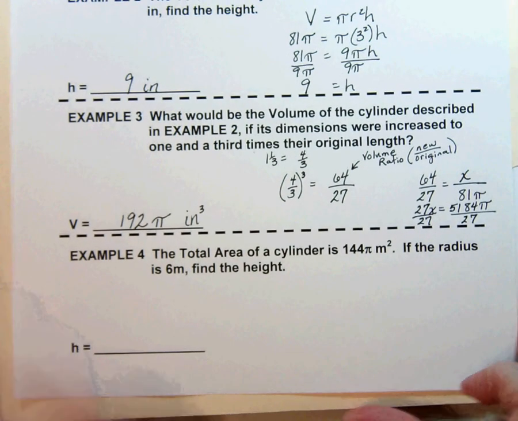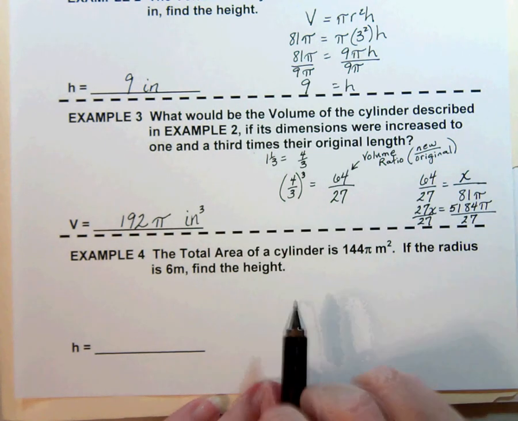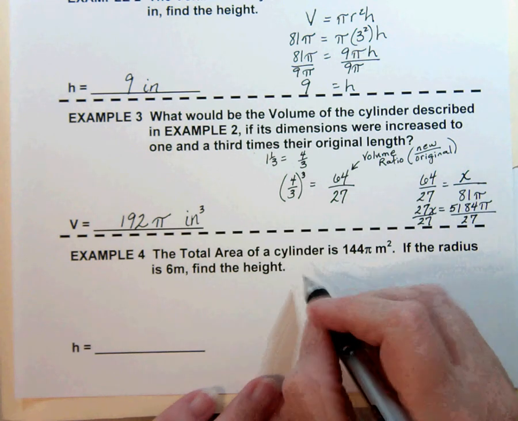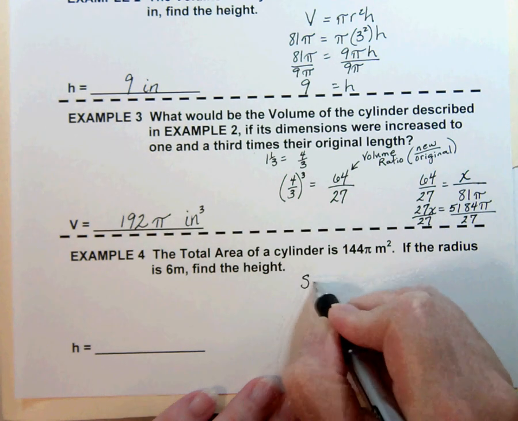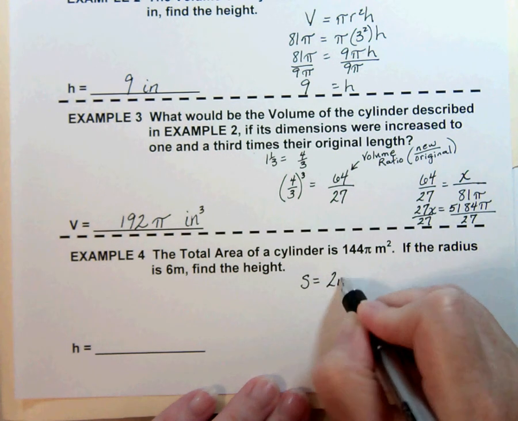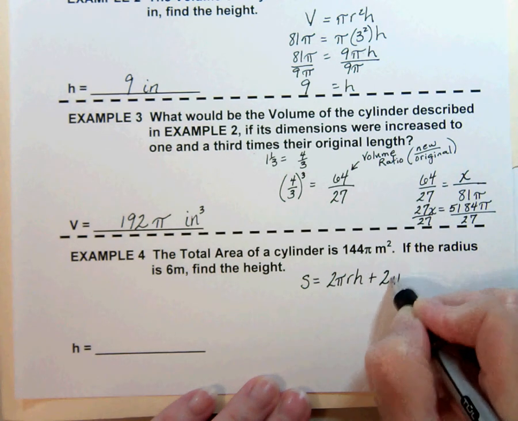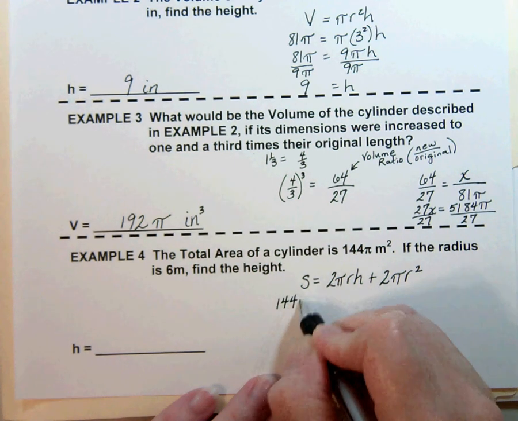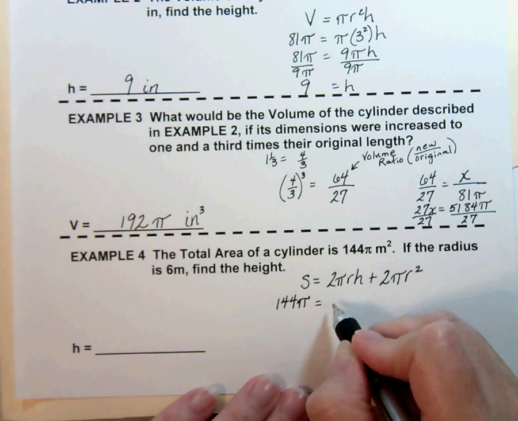Alright, let's try example 4. This time we're going to have to use not the volume formula but the area formula. The total surface area of this cylinder, and this formula is a little bit longer, is 2 pi r h plus 2 pi r squared. So go ahead and put your 144 pi for your total surface area.